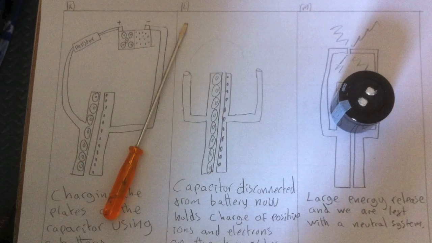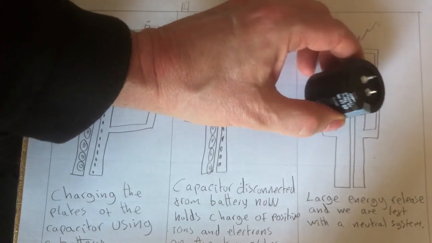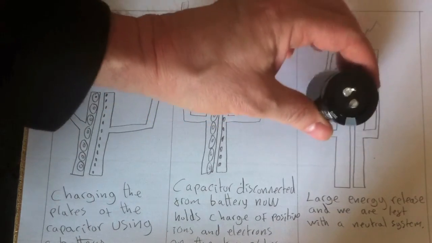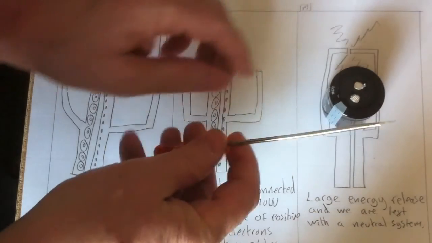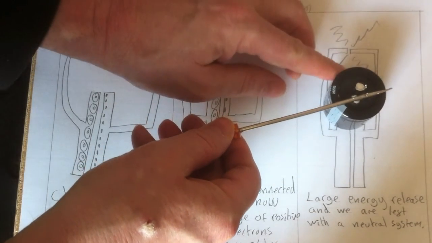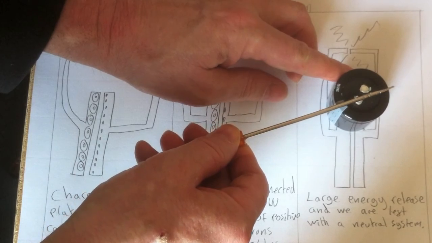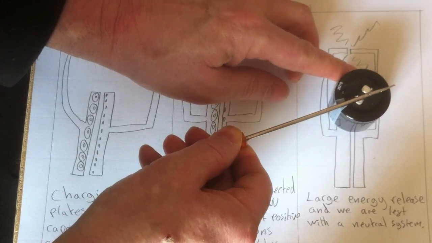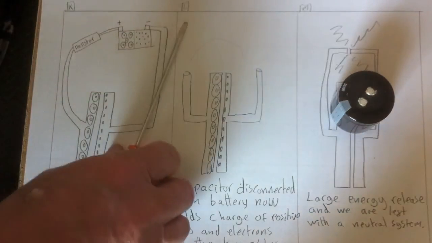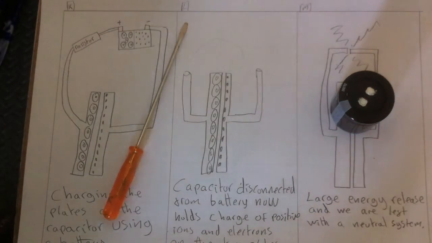Hence a very short but large power spike, enough in fact to generate what is in effect a miniature lightning strike. This is then the closest we can get to seeing charge move, and an impressive visual indication of the power that exists in the Coulomb forces between charged objects.